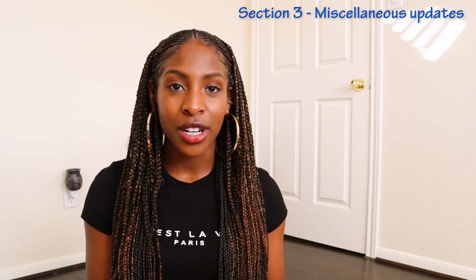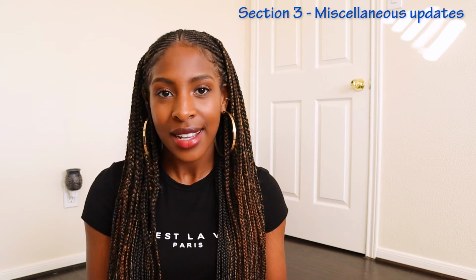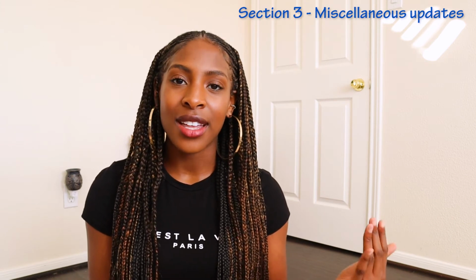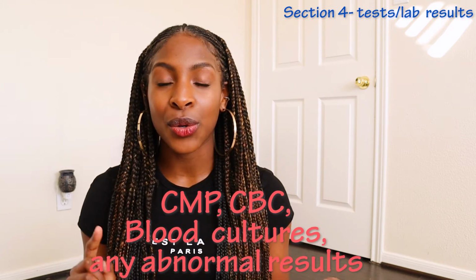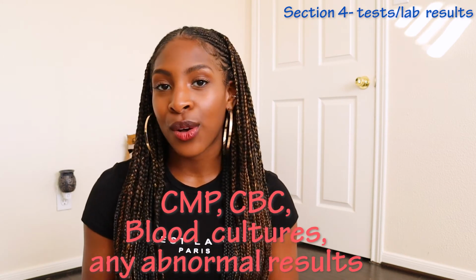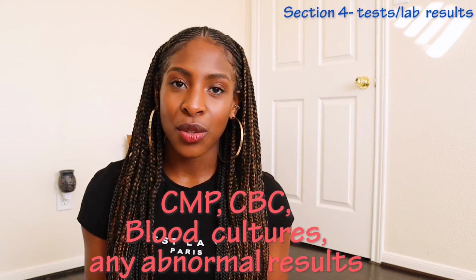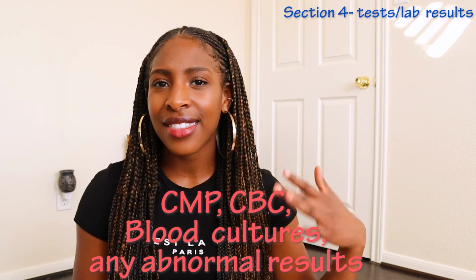For example, here's what I would say: that the patient had a fever of 102.1 last night, so we gave Tylenol, and then since then it's been normal. So the next section, you want to talk about test results. So any important labs, and then images. Labs can include your electrolytes, your CBC, blood cultures, just anything that has to do with what that patient's in for, or anything that's abnormal.